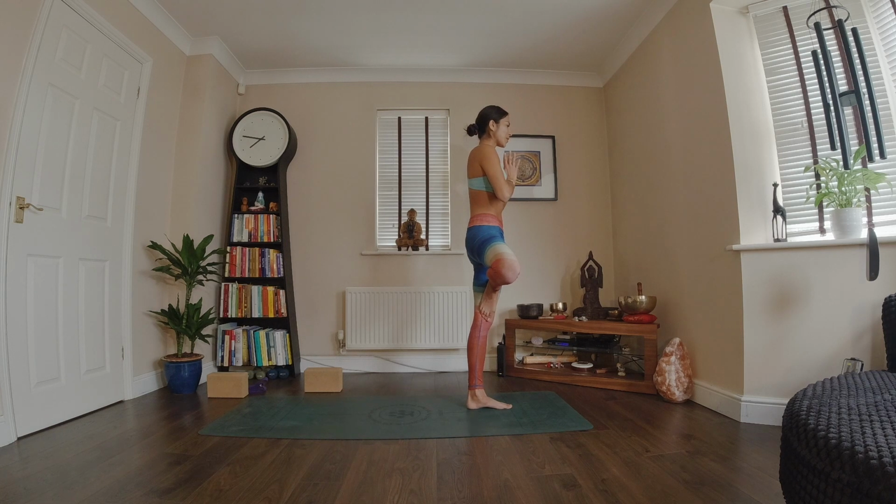You can do so with the help of your hand. Now press the foot against the leg and the leg against the foot. Try to lengthen through the crown of the head. And now begin to send your gaze over the right shoulder, so in the same direction as the right knee. Press through the palms, let the forearms be in one line and send your thumbs towards the left shoulder. See if you can take three cycles of breath here.